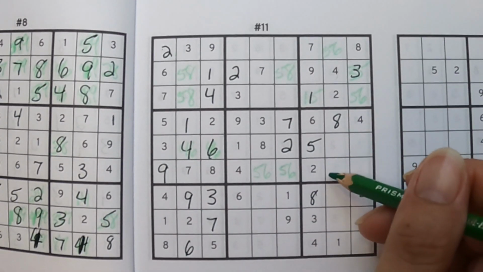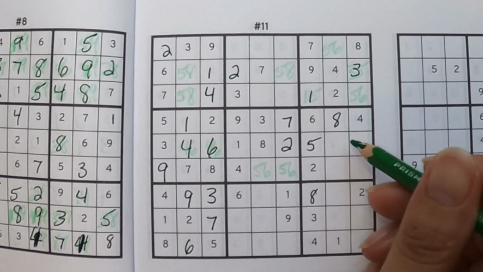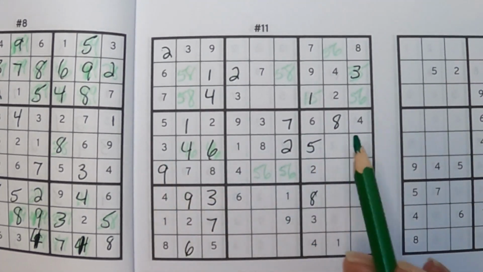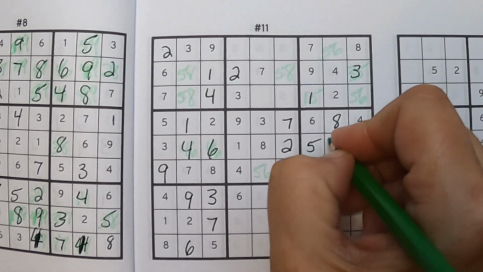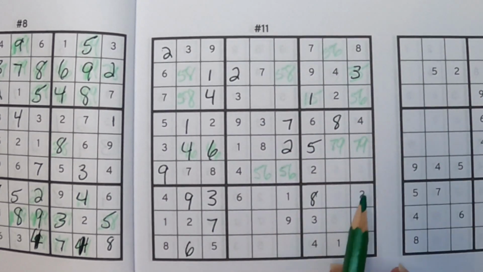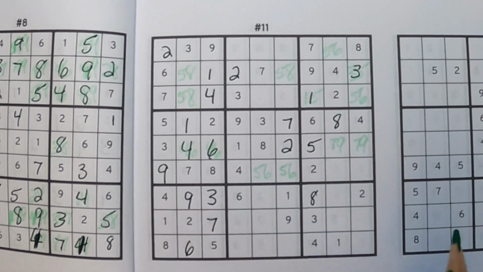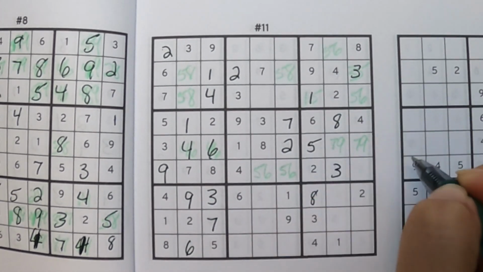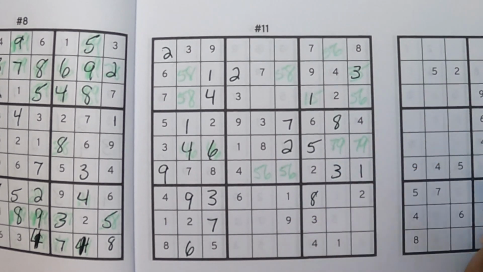For this box, we're missing 1, 3, 7, and 9. We've got 1 and 3 here. So 7, 9, same here, 7, 9. 7 and 9 here, 1 here. So that means this is our 3 and our 1.